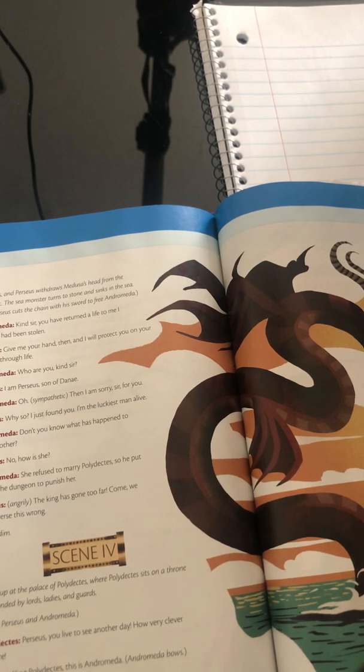Lights dim. Scene 4. Lights up at the palace of Polydectus, where Polydectus sits on a throne surrounded by lords, ladies, and guards. Enter Perseus and Andromeda. Perseus, you live to see another day. How very clever you are.